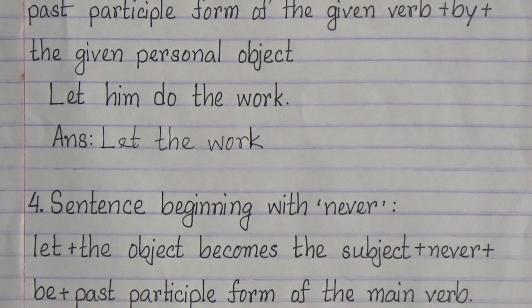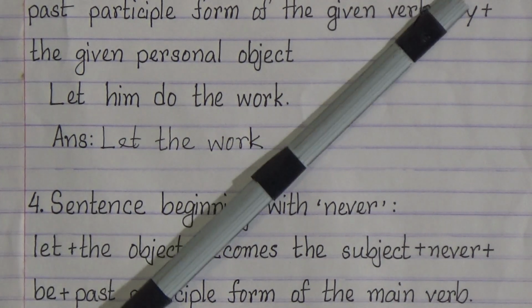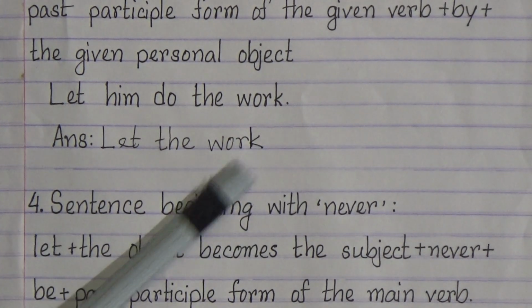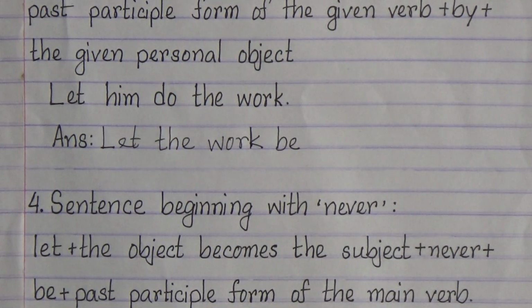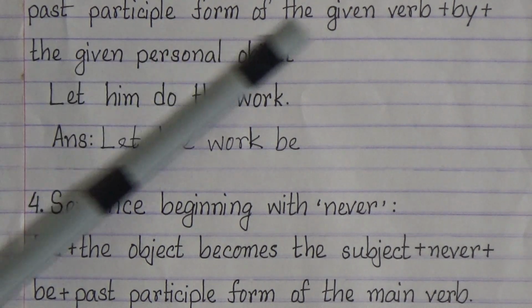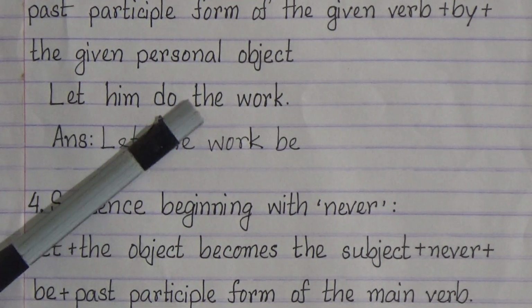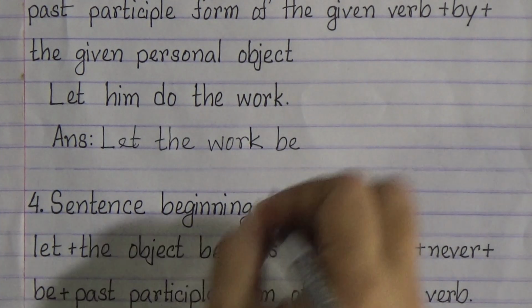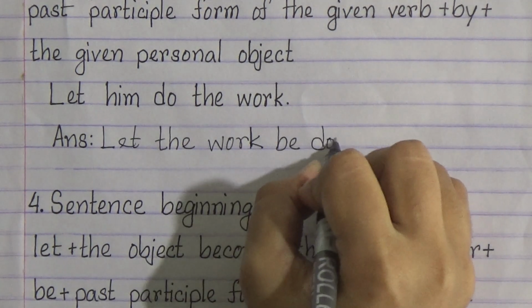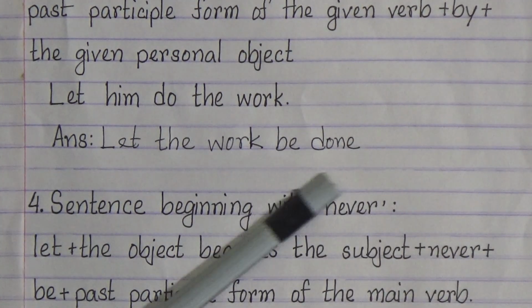So we will write here work. Let the work. Now look, then you will write be. Let the work be. Now according to our rule, we will write the past participle form of the given verb. So what is the given verb here? Do. So the past participle form will be done. Let the work be done.